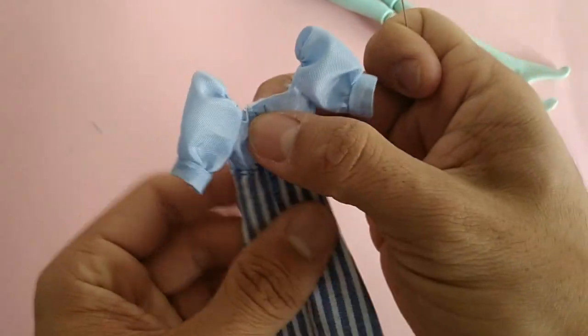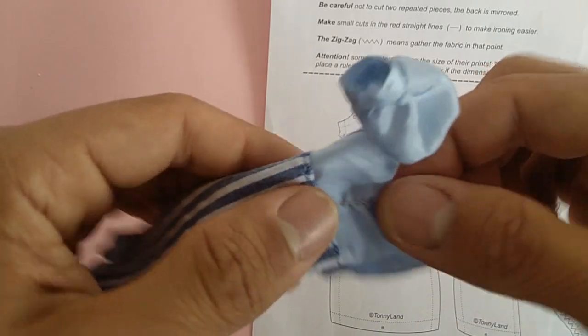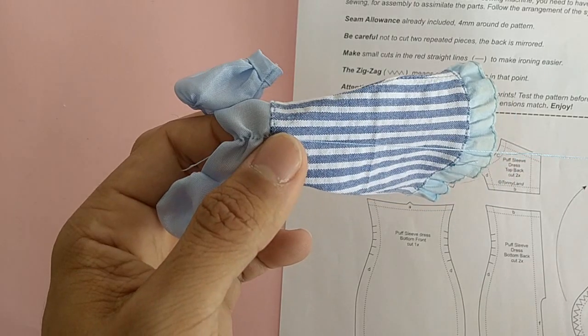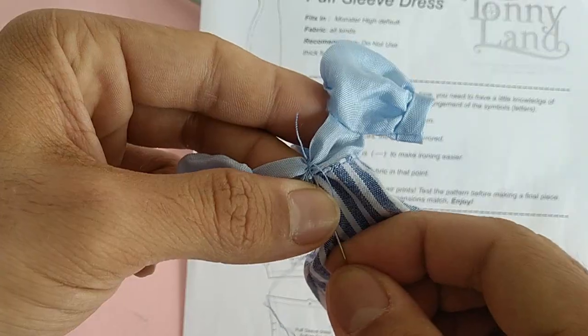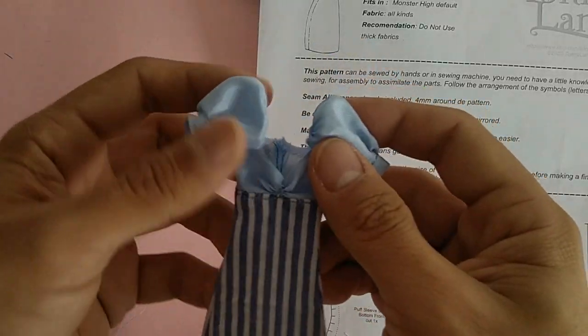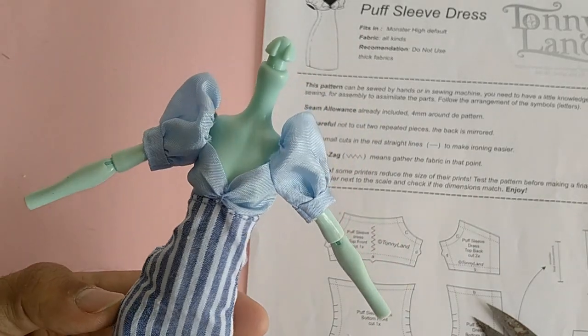Almost ready, but a detail is missing. With a thread and a needle, we gather the neckline to shape it. We make a little knot and ta-da! Now it's ready. So adorable! I love these puffy sleeves.